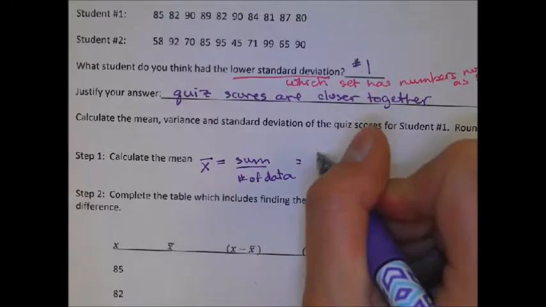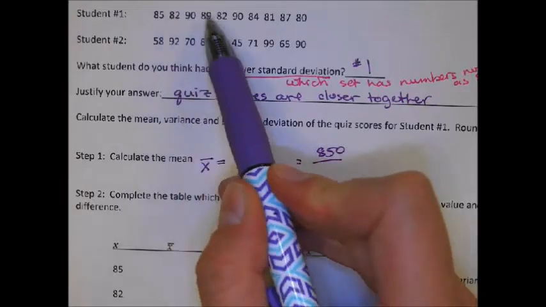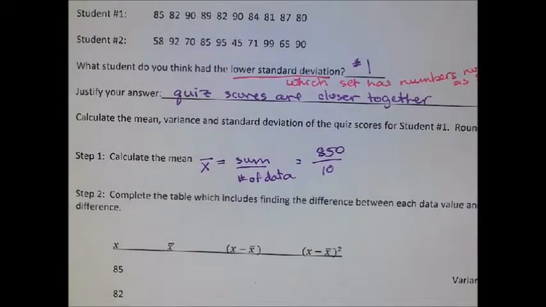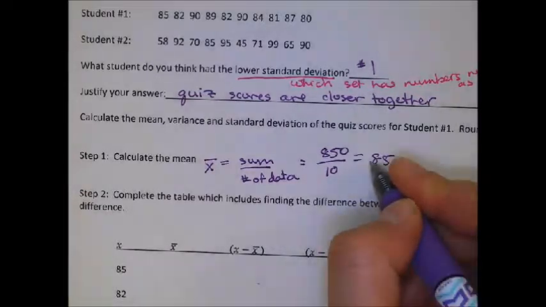We should get 850. And then how many data points are there? 1, 2, 3, 4, 5, 6, 7, 8, 9, 10 data points. All right, so our mean is 85.